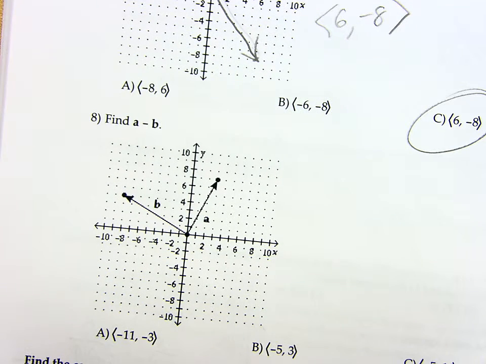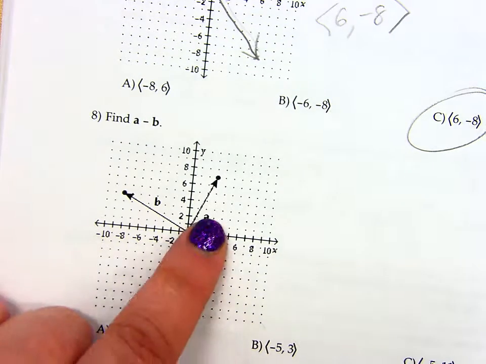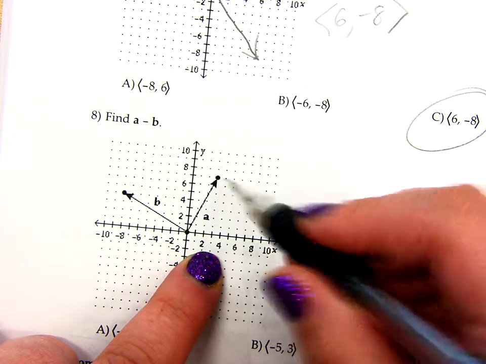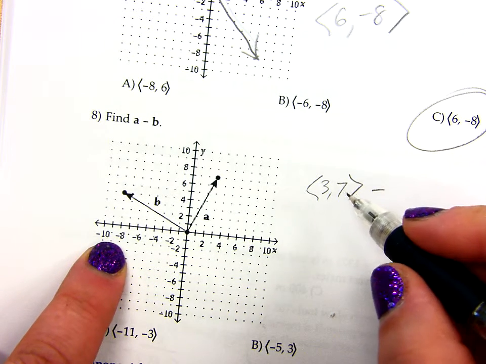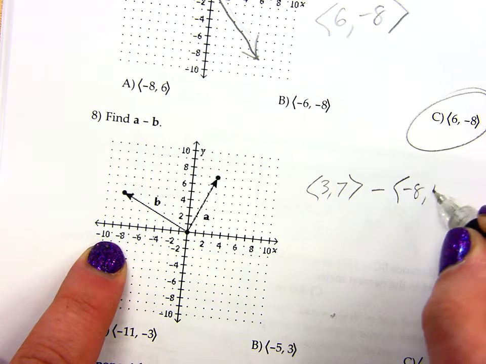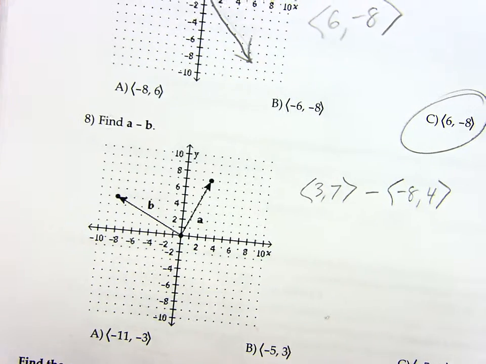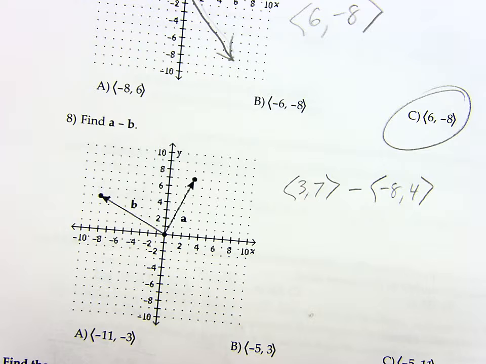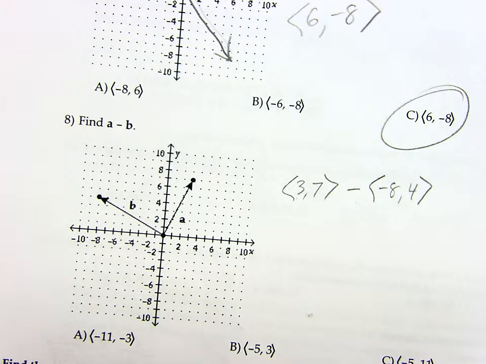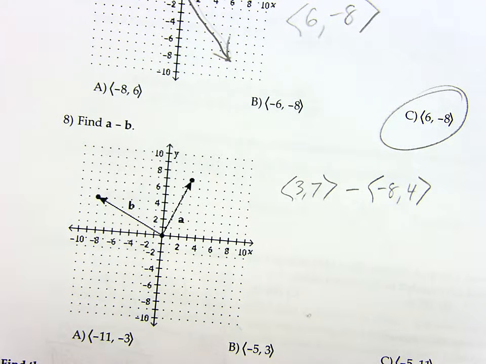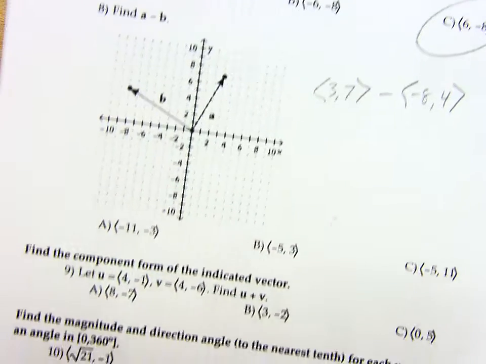Number 8. I actually think this is better without the diagram. So I would figure out where A is. A is at 3, 7. And I want to subtract from that negative 8, 4. Remember how to subtract these: you really just subtract the A's and subtract the B's. So 3 minus negative 8 is really 3 plus 8, 11. So I already know my answer is D, because that's the only one with 11. But you can go ahead and solve for B if you want. And lucky, it's 3.